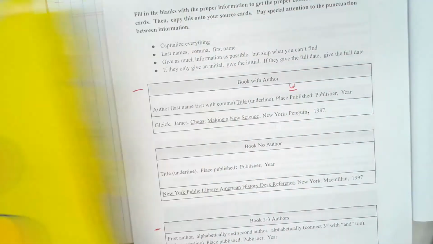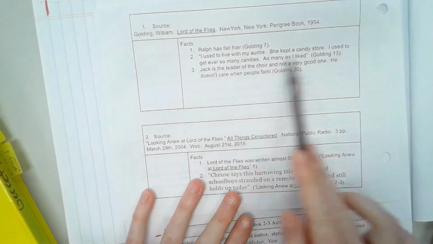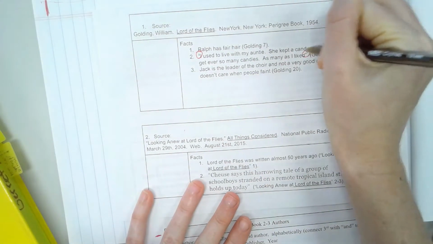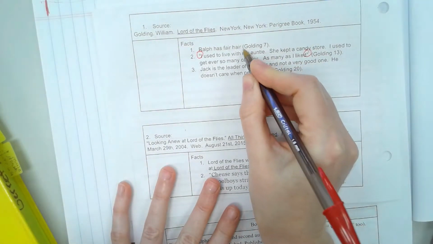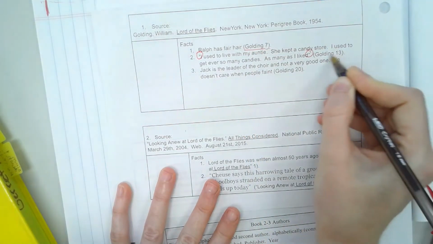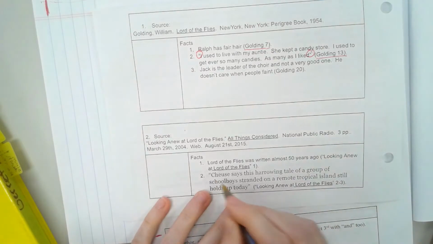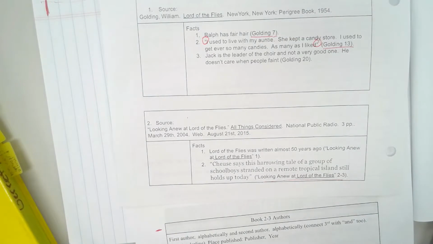Once you get that down, remember you are writing down facts from each of those sources. You can do direct quotes or copy paste, but you've got to remember to use those quotation marks so you remember that those aren't your words, those are the author's. You also need to remember to have the last name and the page number of the author. If there is no author, the title. Make sure that you have the page number after each one. It will save you a lot of time.